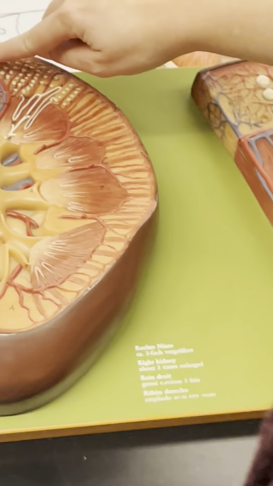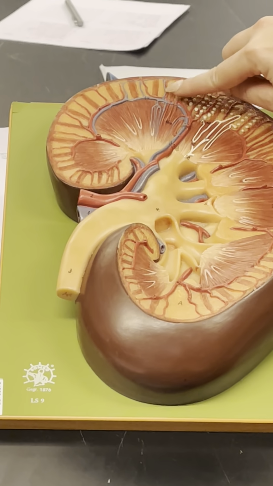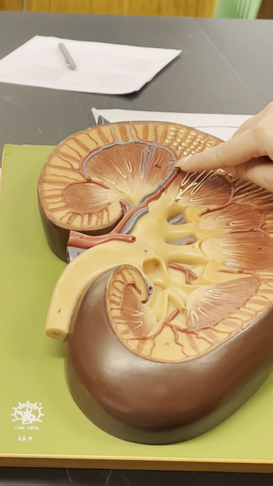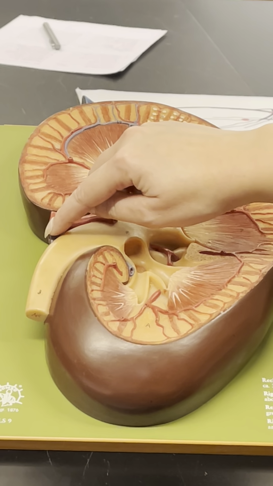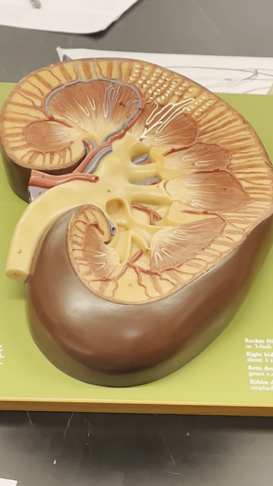So the little ones, luckily it's the same names, right? So we've got the interlobular veins going into the arcuate veins that go into the interlobar veins into the renal vein. Good?